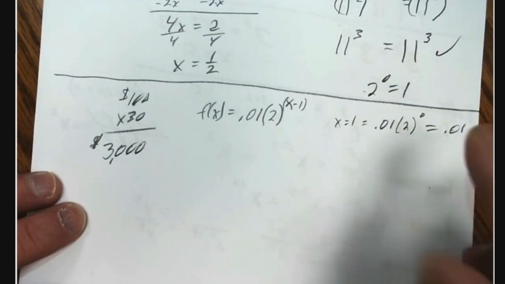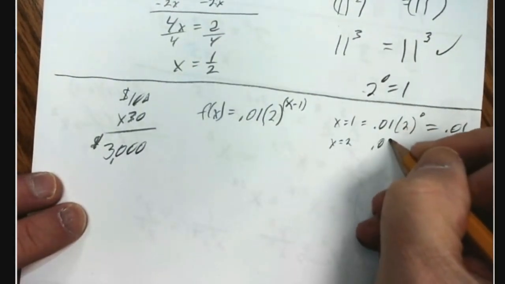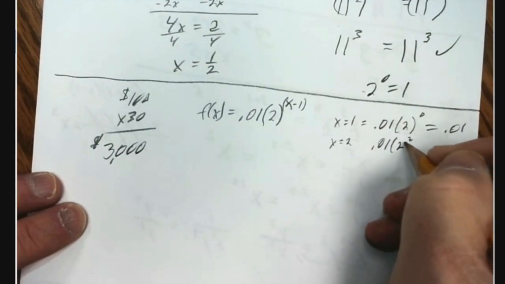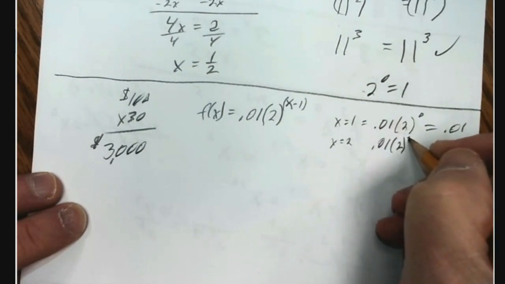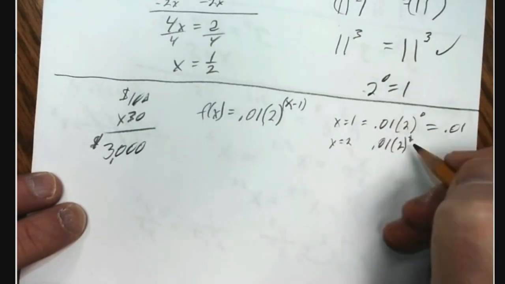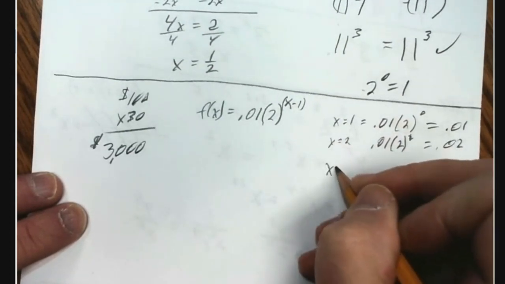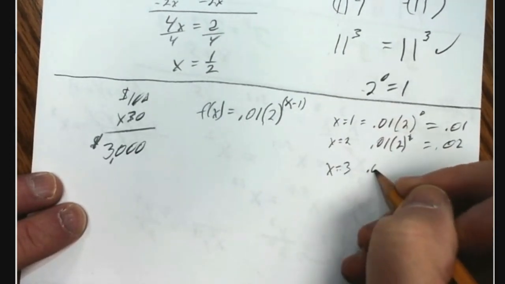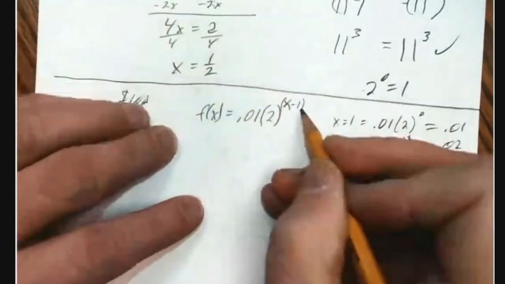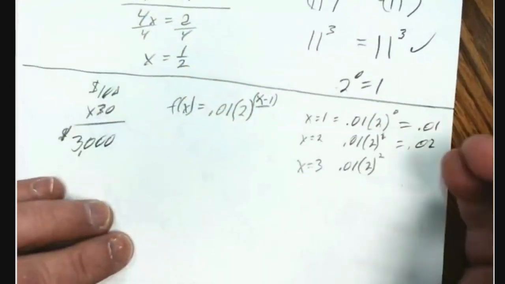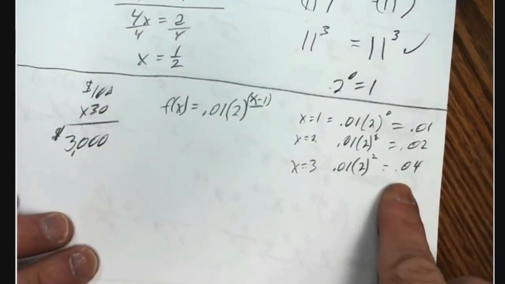1 penny. On day 2, x equals 2. You get 0.01 times 2 squared. Oh, I'm sorry, to the first power, because it's 2 minus 1. To the first power is 2, so you get 2 cents. On the third day, you got 0.01 times 2 squared, because we're subtracting 1. So that's 4 times a penny, 0.04. So we know how this works.